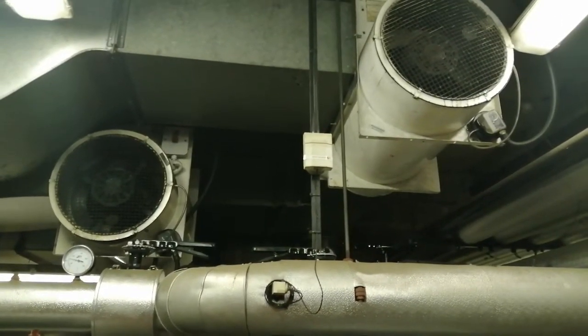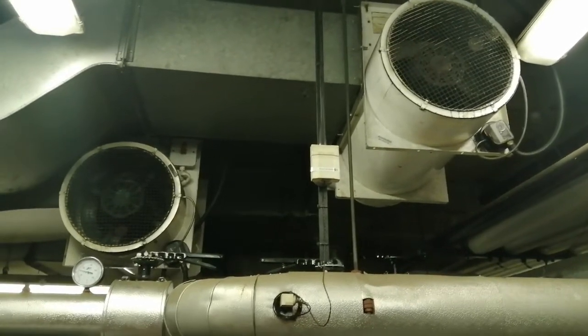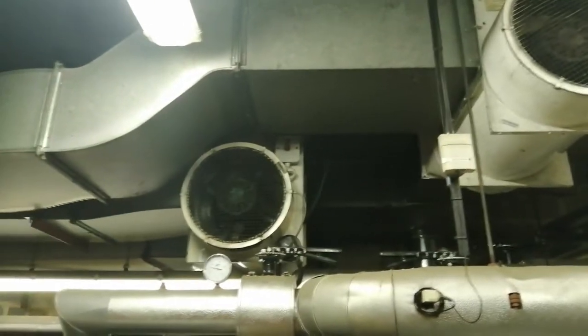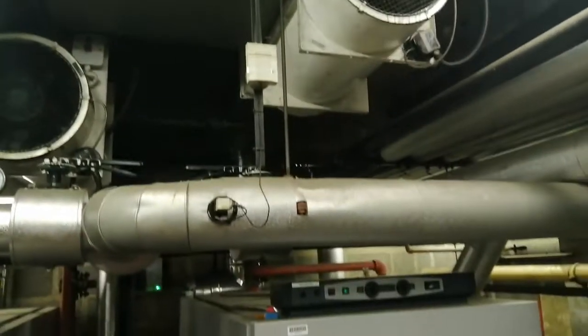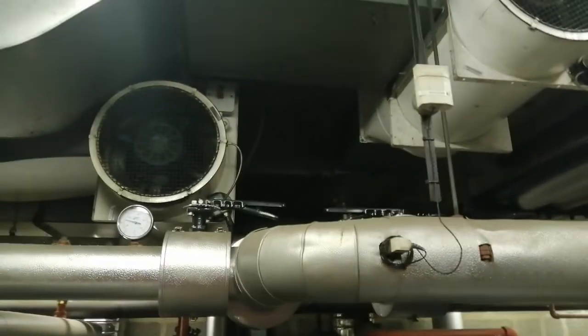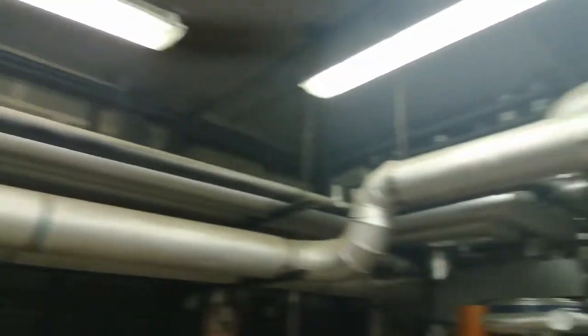Looking at a flue dilution fan system. We have one here on the left on this boiler and one here on the right on the other boiler. We also have one on the gas-fired water heater.